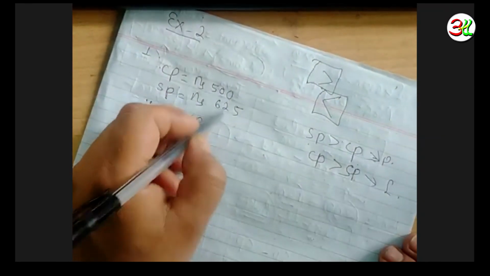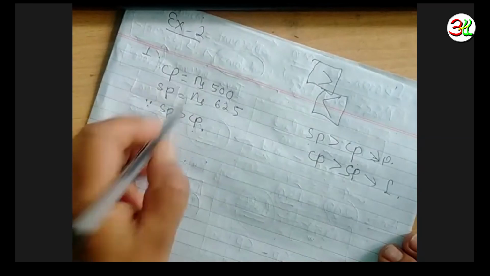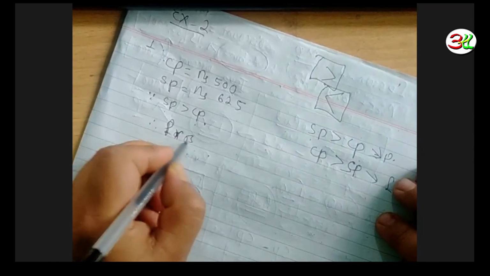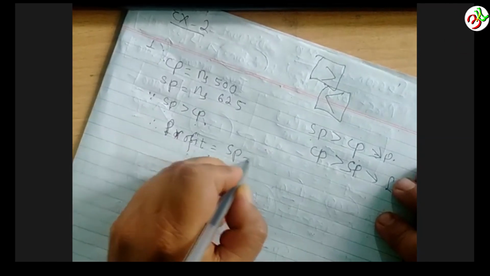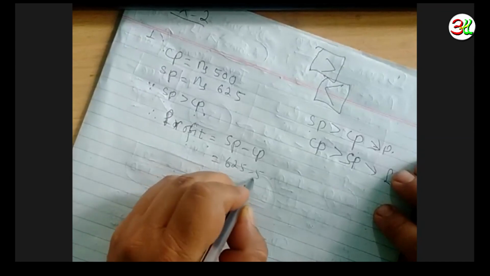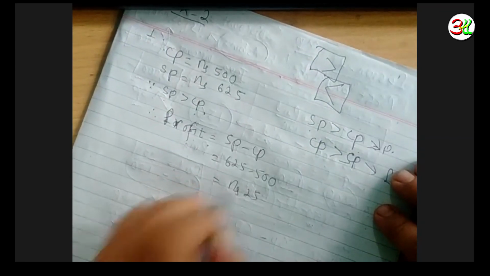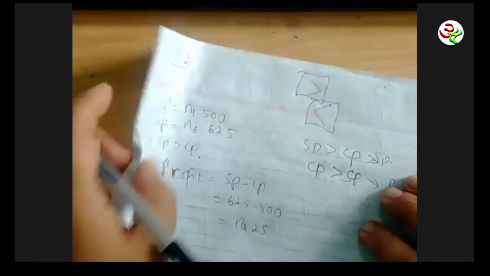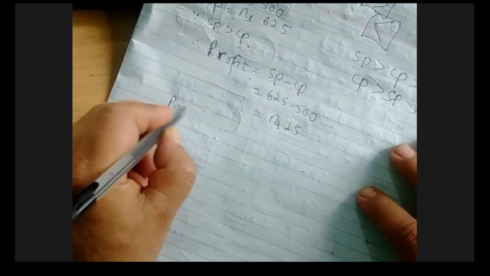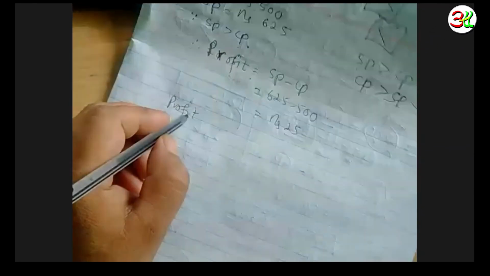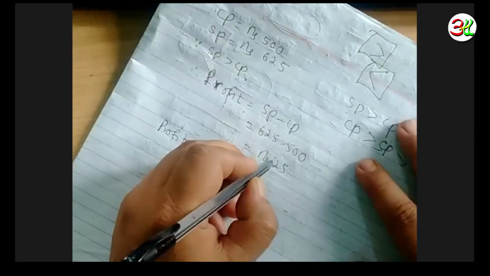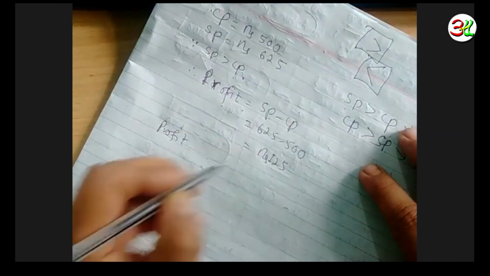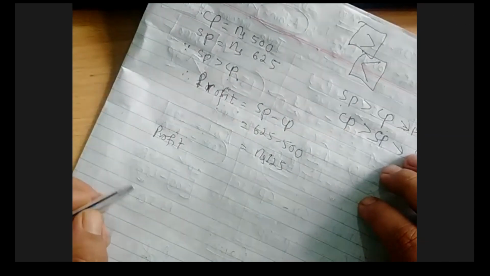First of all, check which one is greater. Your selling price is greater than cost price, so there is profit. Profit equals SP minus CP. 625 minus 500 is equal to rupees 125. The first box asks to find out the profit or loss amount. The second box asks for the percentage. Who told 125? Ayusha. Okay, very good.